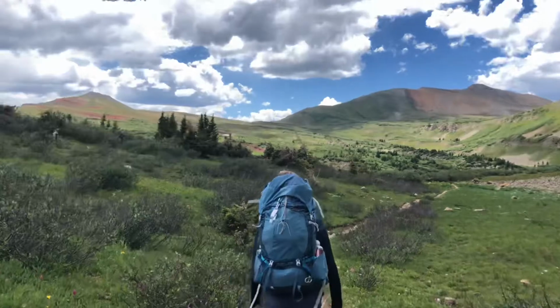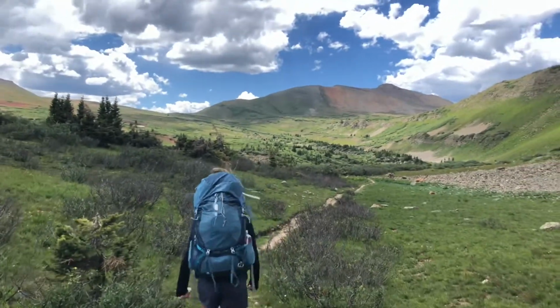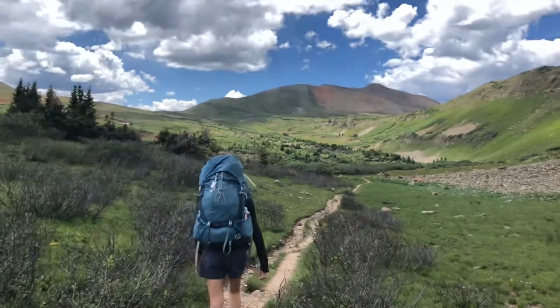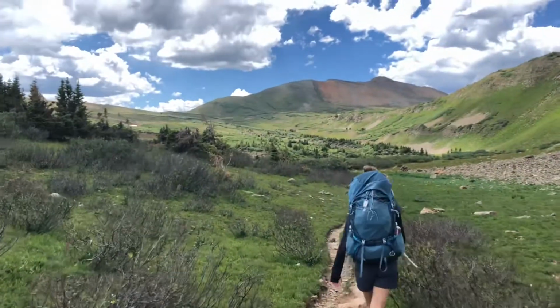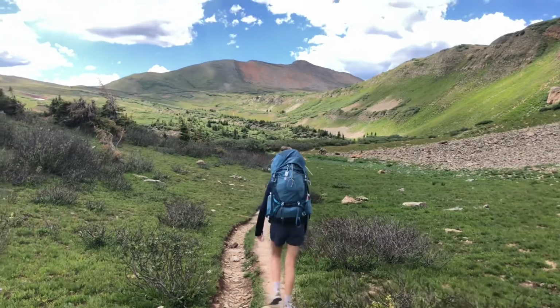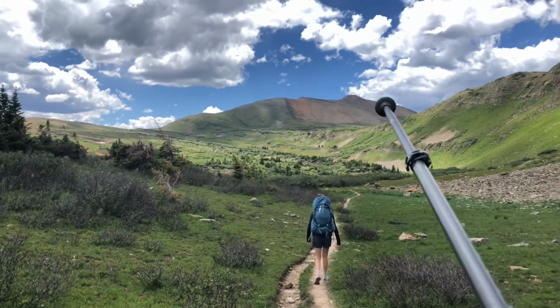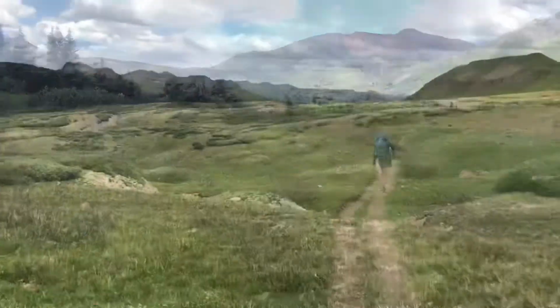All right, we're making our way up this pass. I think it's called Engineering Mountain up there. We've run into some mountain bikers saying that one of these two peaks is Engineering Mountain. So we're going up to the right. Let me point where we're going. We're gonna be going up there and then over to the right. So it should be fun.